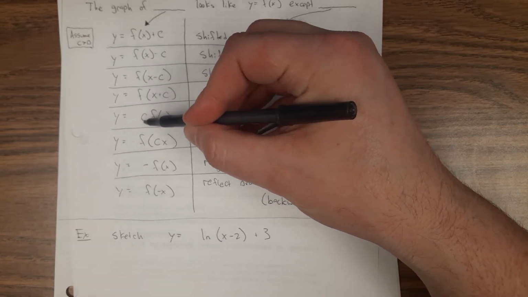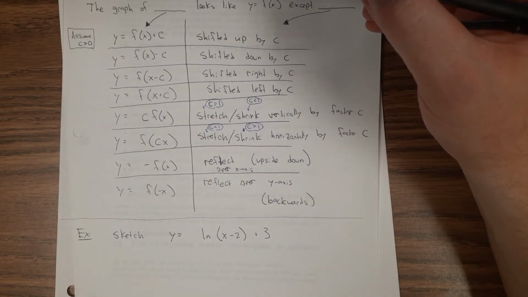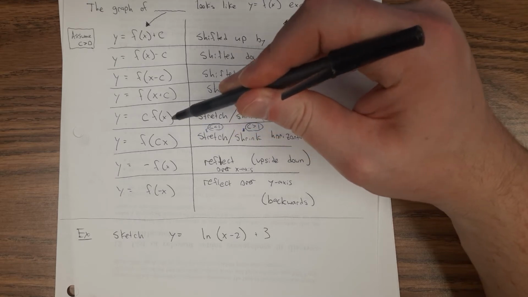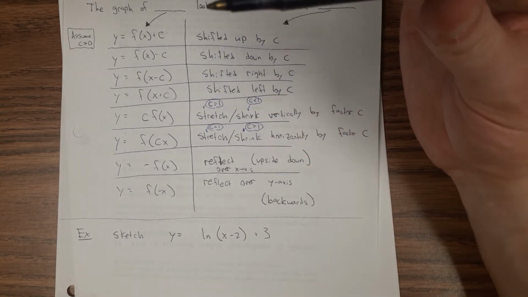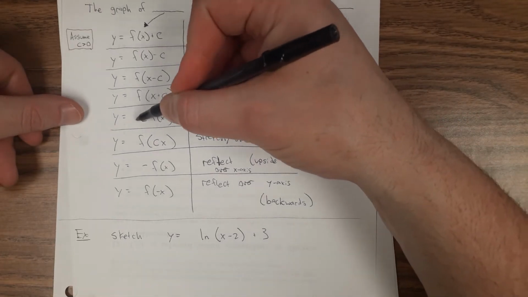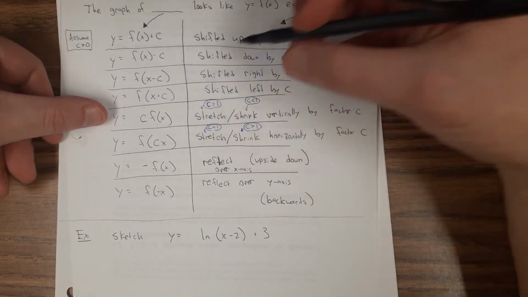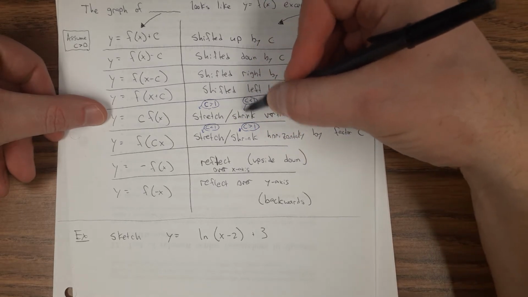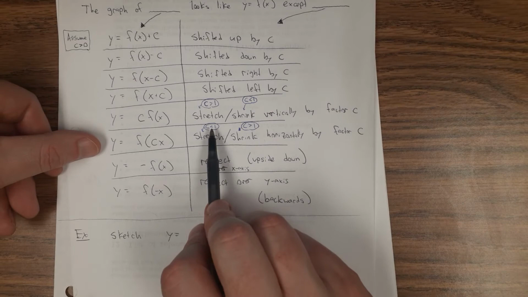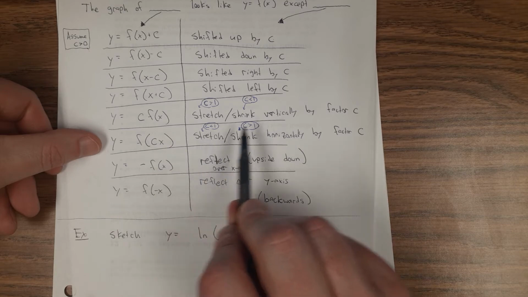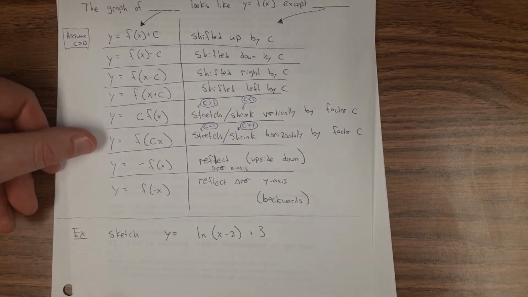You can also put the c inside the parentheses, and that's a horizontal stretch or a shrink. And again, these two things have an apparently confusing thing about them, which is if the c is here, if you're doing a vertical stretch or a shrink, then a value larger than 1 gives you a stretch, and a value smaller than 1 gives you a shrink. Notice that those are opposite here. C smaller than 1 is a stretch, and c larger than 1 is a shrink.